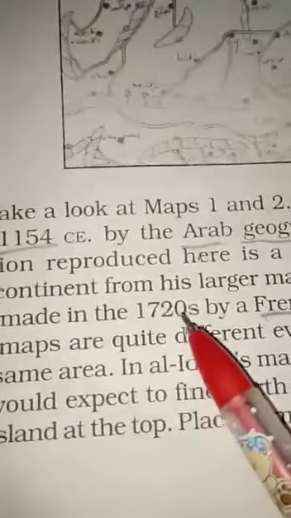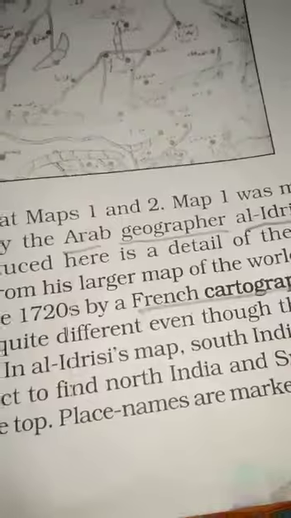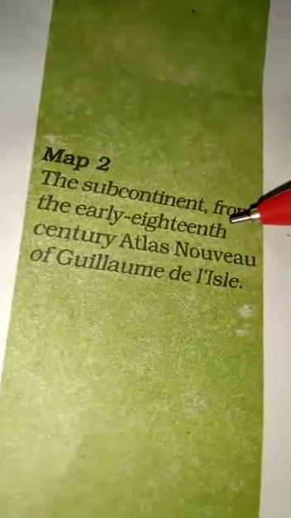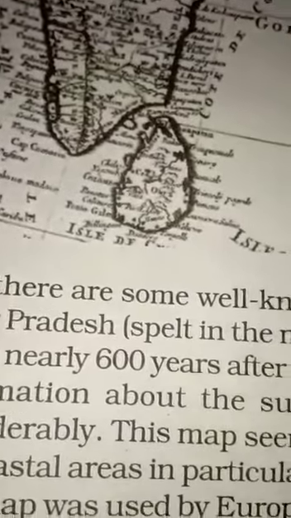This map, as given in your textbook, was made in 1720 by a French cartographer, and the rest of the history is given in the box. You can go through it. Map 2 shows the subcontinent from the early 18th century, from the Atlas Nouveau of Guillaume de L'Isle. The rest of the points about map 2 are given there.